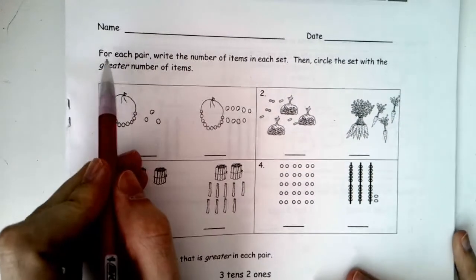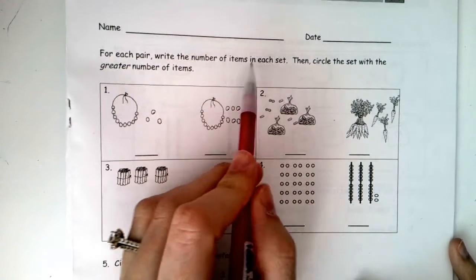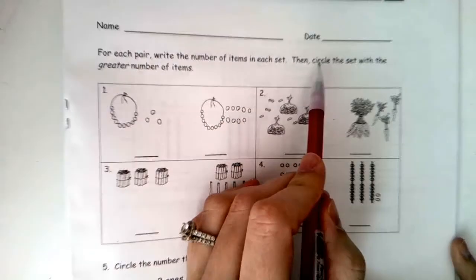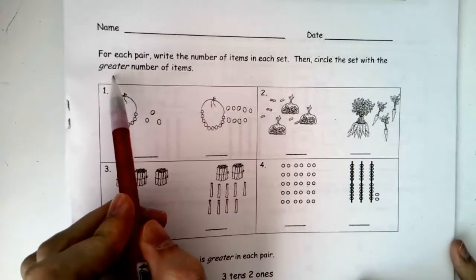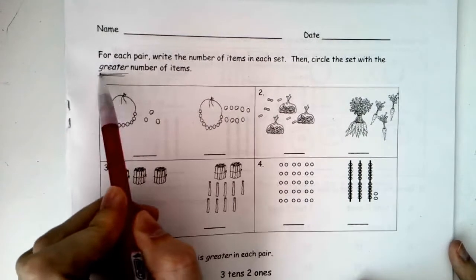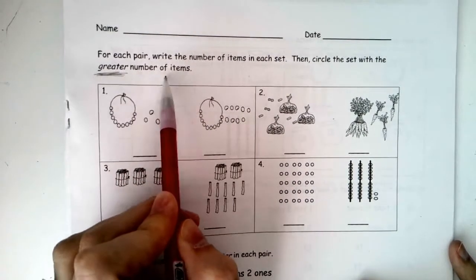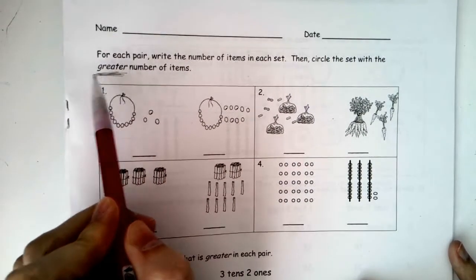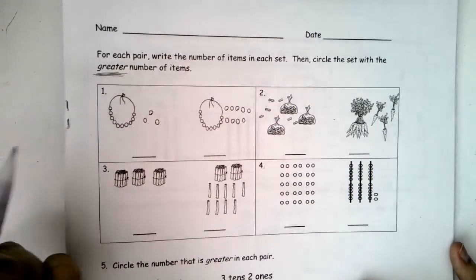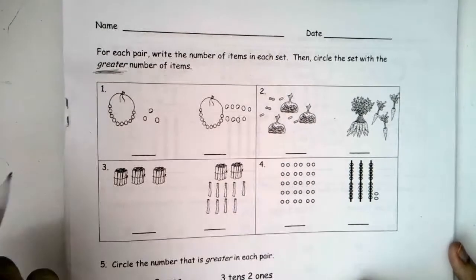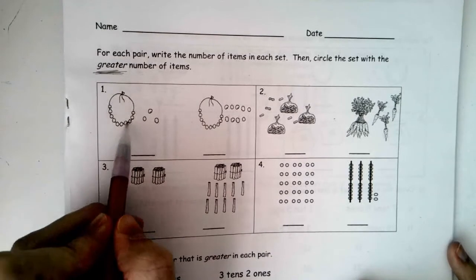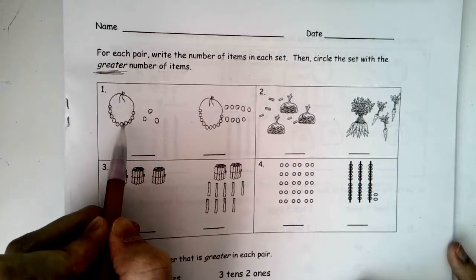For each pair, write the number of items in each set. Then circle the set with the greater. Ooh, you can underline this with me. Greater number of items. Remember, greater means bigger. Okay? So, let's start with number 1 together. I'm going to give you a hint and see how they're all strung on a necklace. That means there are 10.